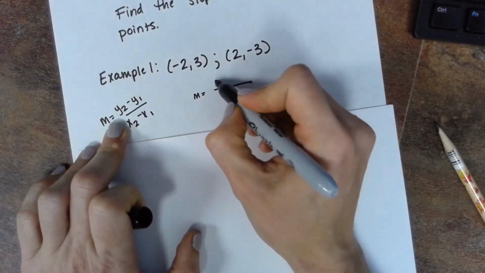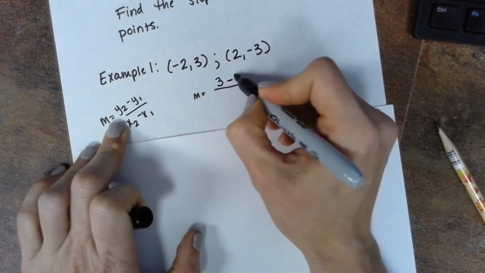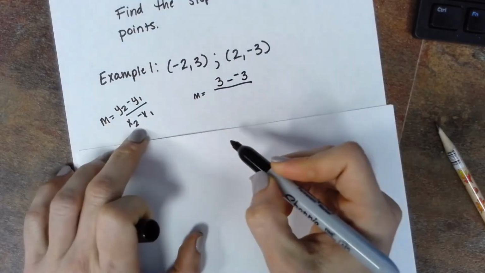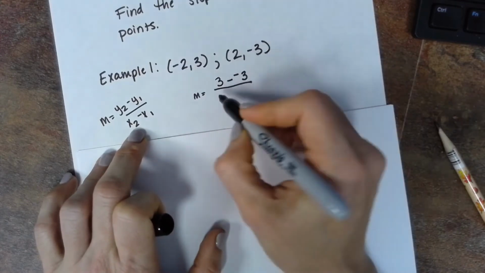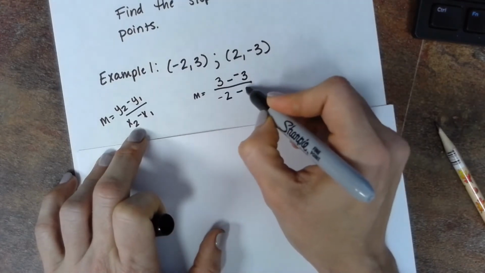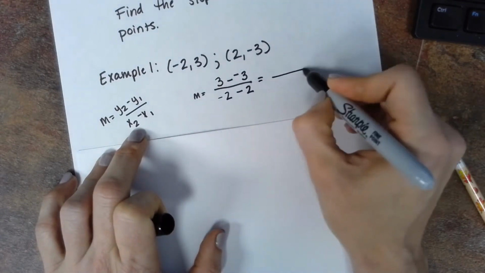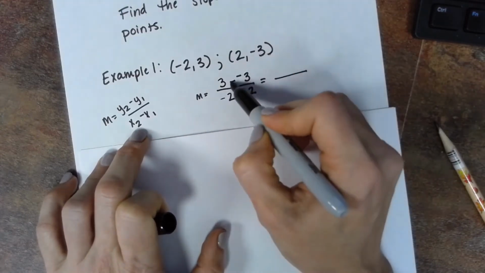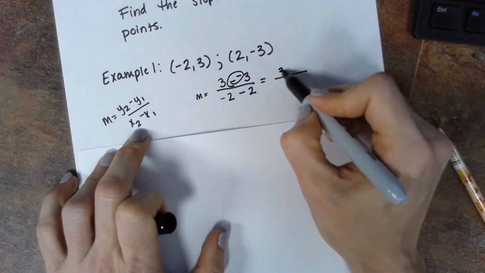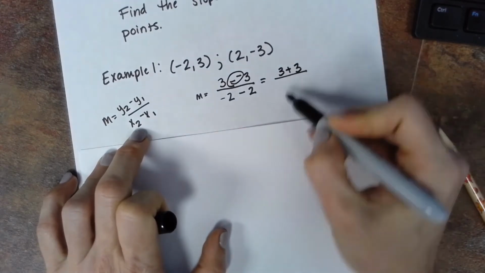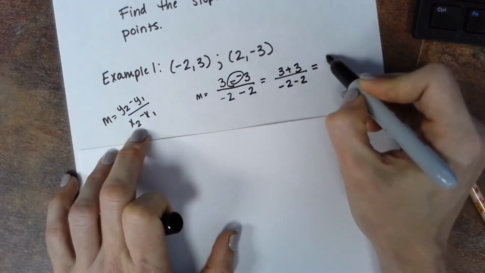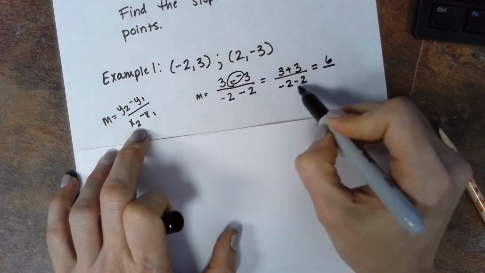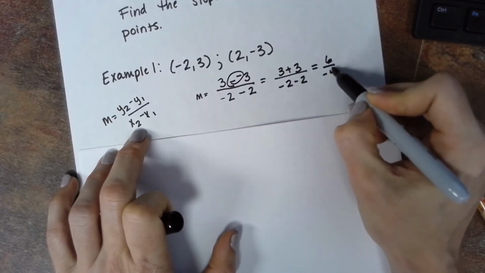So that's going to give me 3 minus a -3. And at the bottom I want to subtract my x's: -2 minus 2. Notice that 2 negatives make 1 positive. 3 plus 3 gives us 6. -2 minus 2 gives us -4.